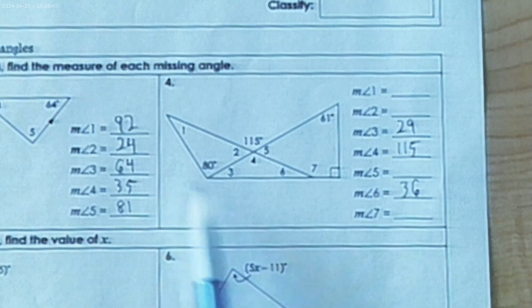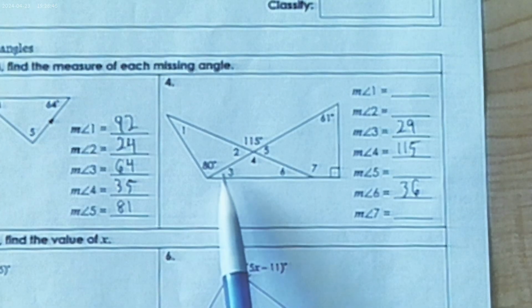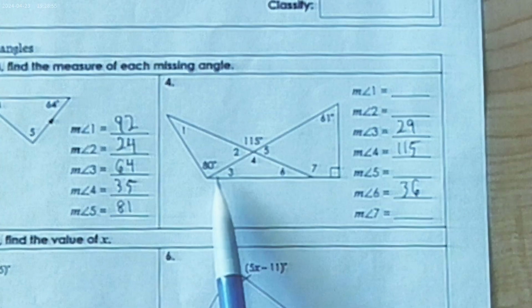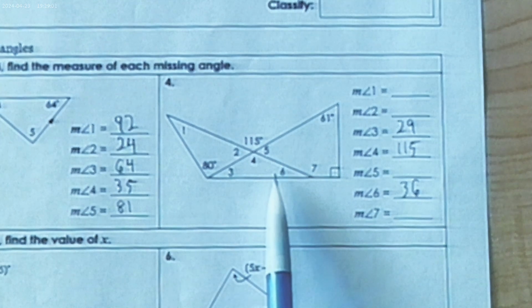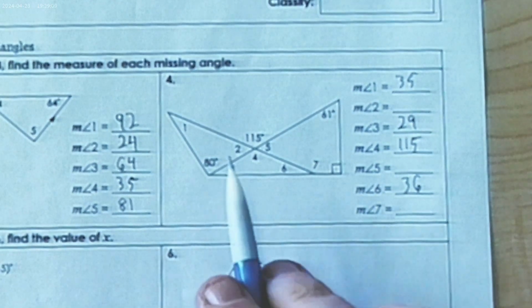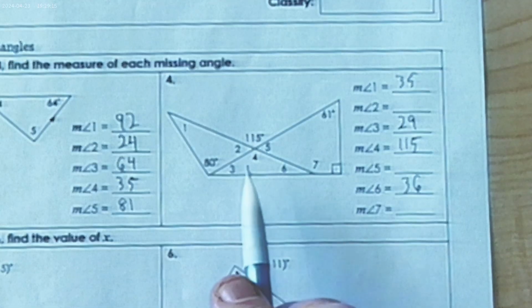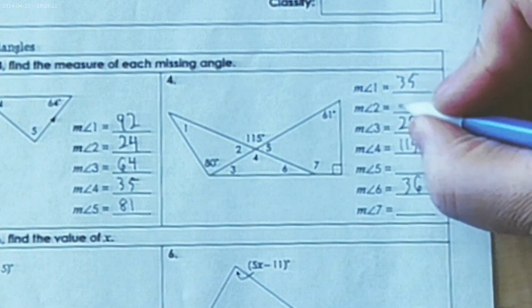Okay, so I can definitely get angle 1 because 3 plus 80 is 29 plus 80 is 109, plus the measure of angle 6, which is 36, is going to be 145. 145 minus 180, so angle 1 is going to be 35. Okay, and then that means angle 2. All right, so 180 minus 80. I can't believe I used the calculator for that. Minus 35 means that angle 2 is going to be 65.